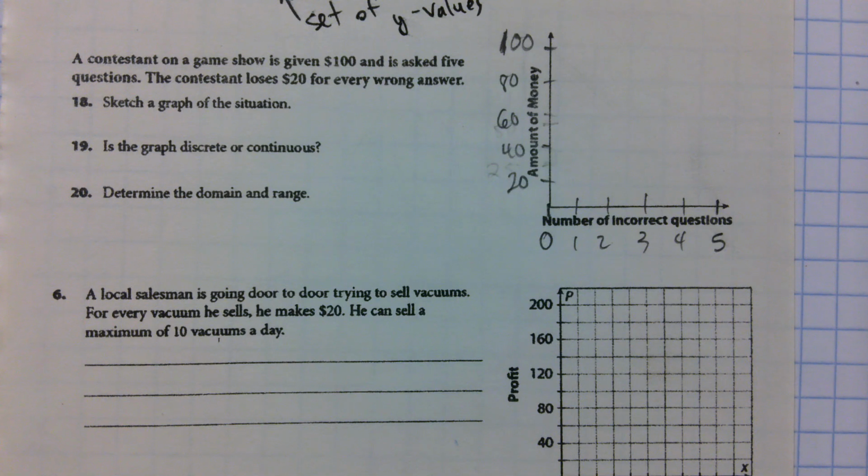What is all this? Is that what you mean by sketching a graph? No, sketching a graph is the data. So it's okay. Let me get you an eraser. Is this what you mean? Yep. Some of you guys are figuring it out, which is great. It's a lot of erasing.